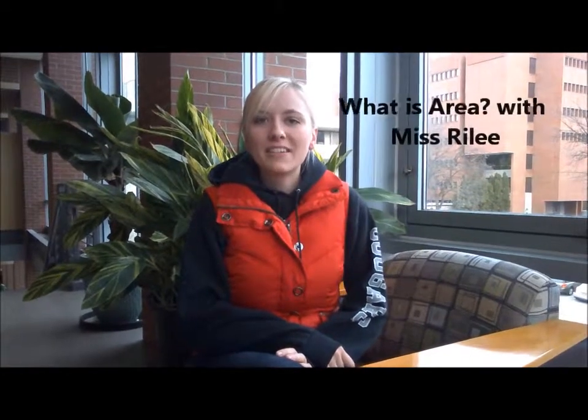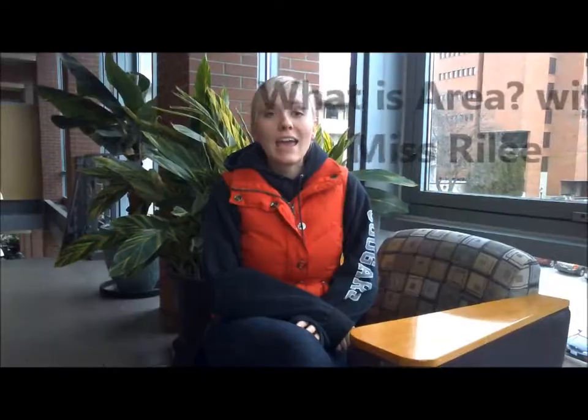Class, today we're going to be learning about area. Size of a surface. It's the inside of a shape such as a circle or square. Area is measured in square units. These can be square feet, square inches, or square centimeters, but today we're just going to talk about square units.